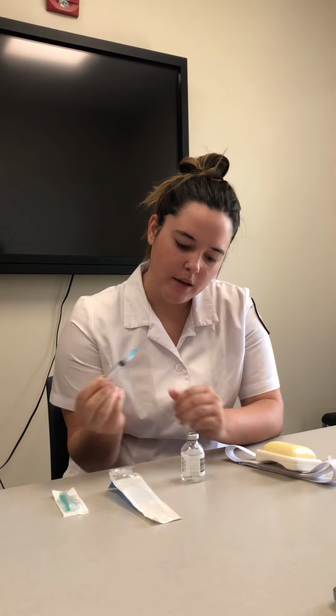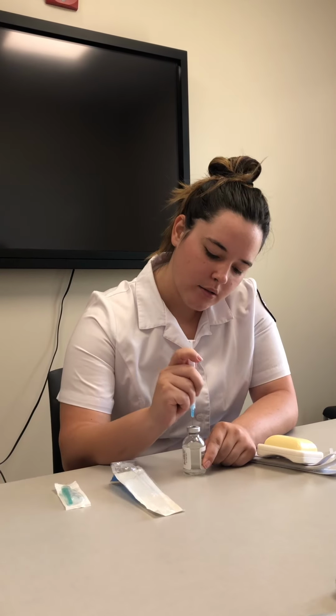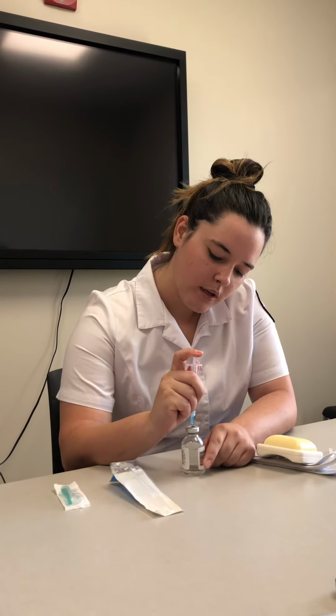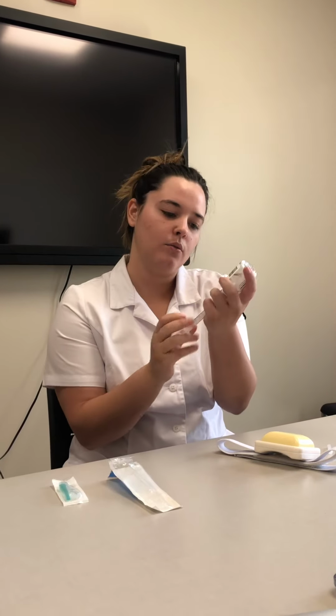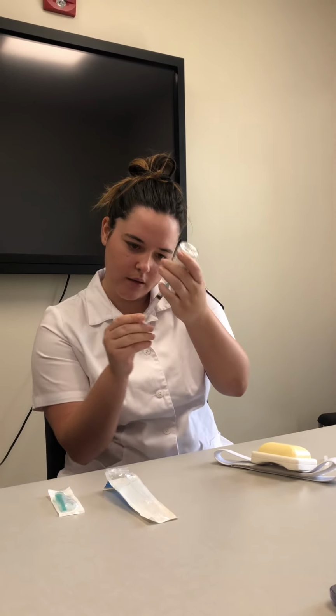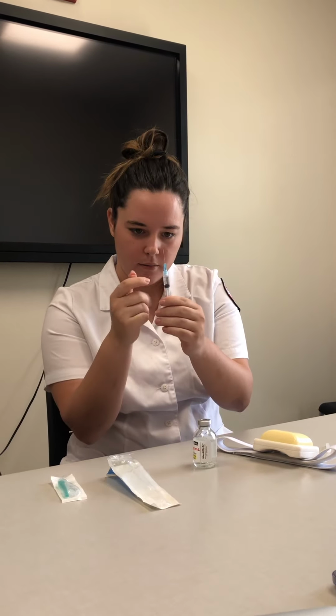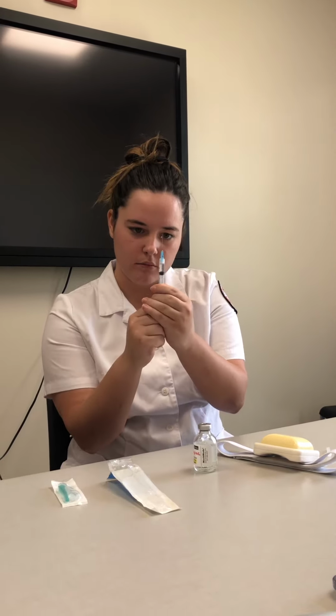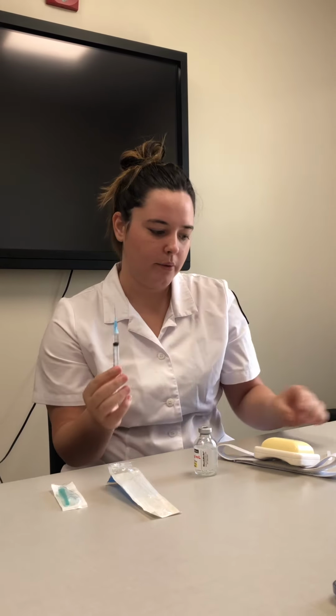Okay, and then we would put the air into the vial and immediately withdraw 0.8 milliliters of Haldol. Okay, so once we get that, make sure there's no air bubbles, and then we would recap.